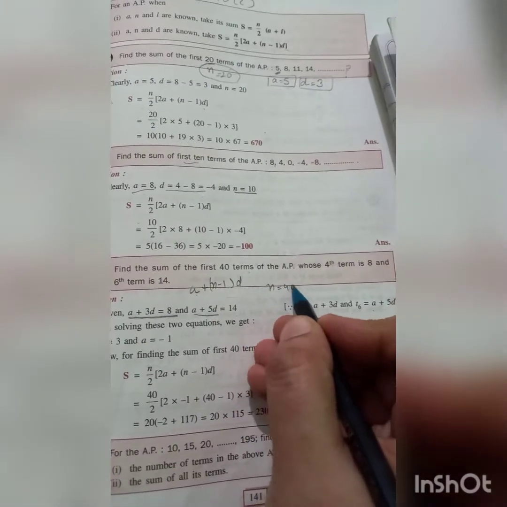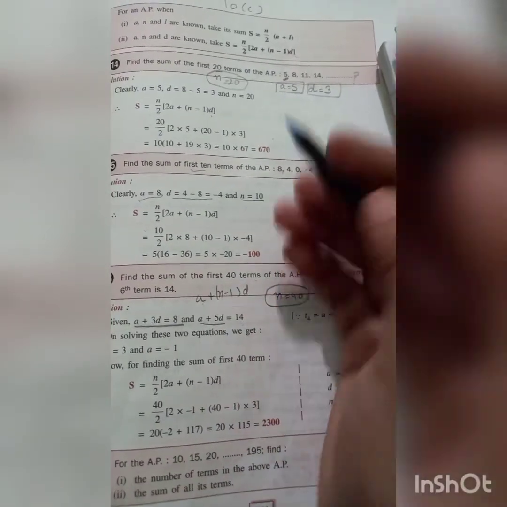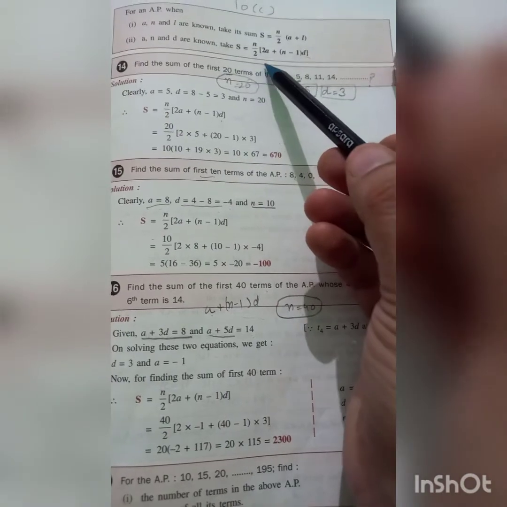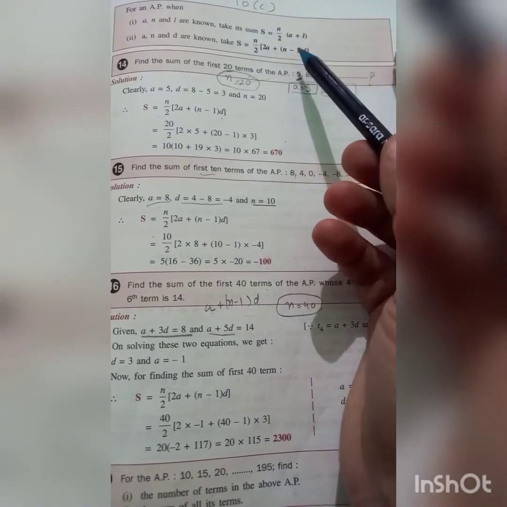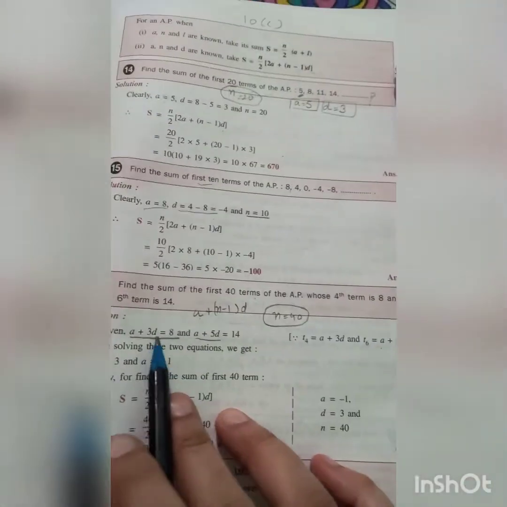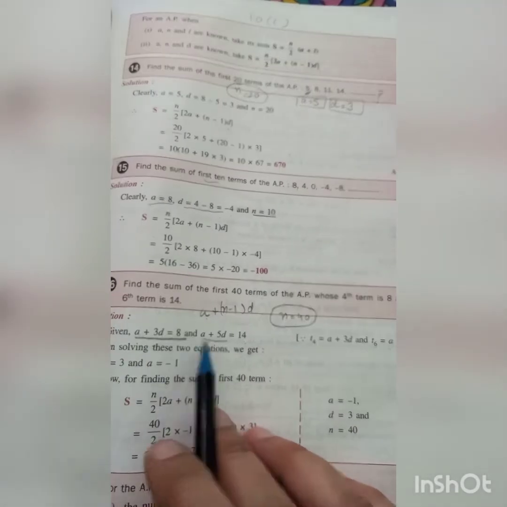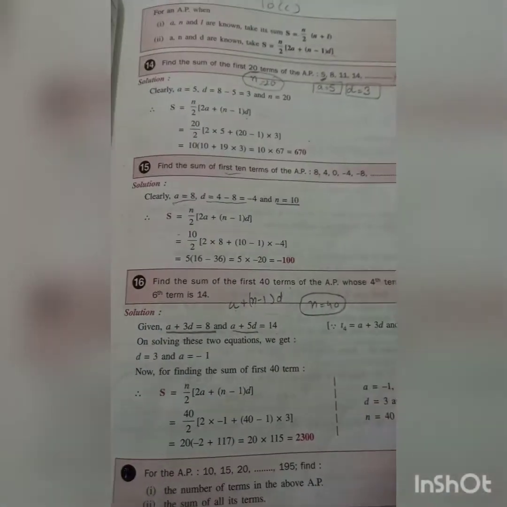N is 40. Now if you want to find the sum, you need n's value, which you know. You need a's value, d's value or l's value. L's value is not possible from here, but you can find a and d's value by solving these simultaneous equations. You have done simultaneous equations by the addition subtraction method. You can use that and find the values, and then when you have a's value, d's value and n, you can apply the sum formula and find the sum.